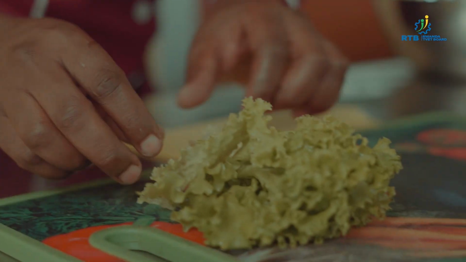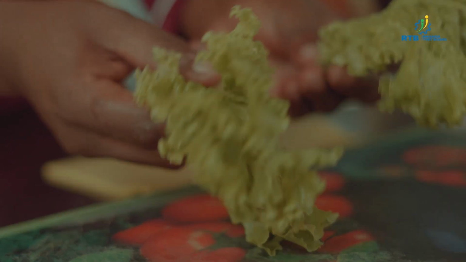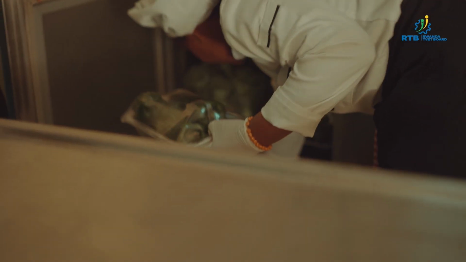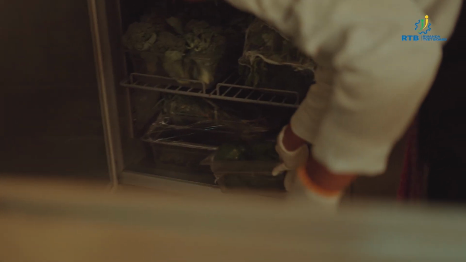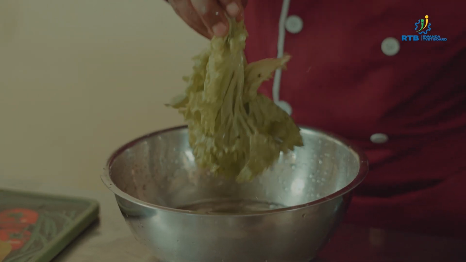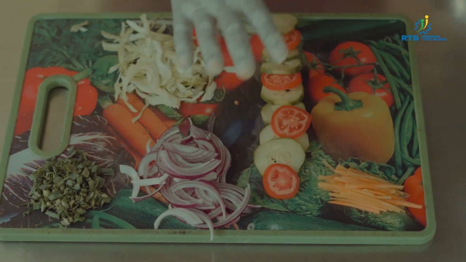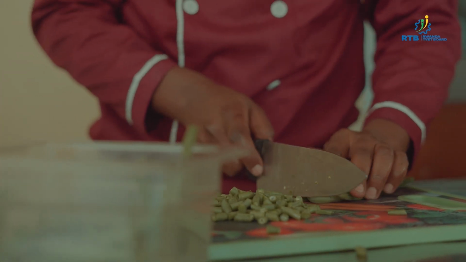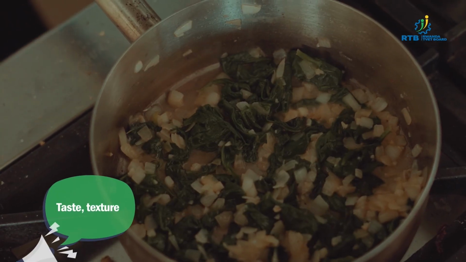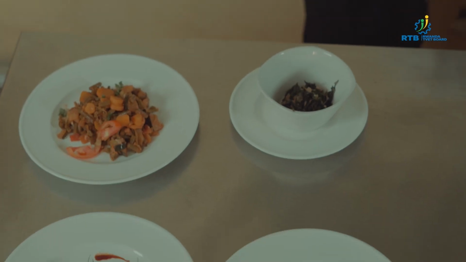Lifespan is a critical consideration, as some vegetables have longer shelf lives than others, necessitating careful storage and timely consumption. By considering these factors, chefs and cooks can make informed decisions, selecting vegetables that enhance their culinary creations' taste, texture, and visual appeal.